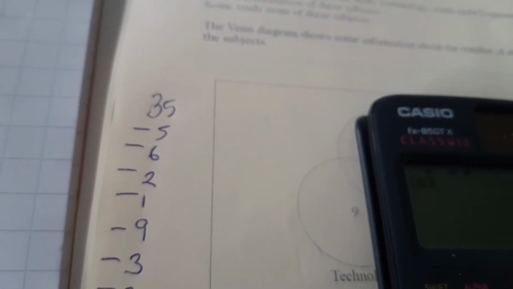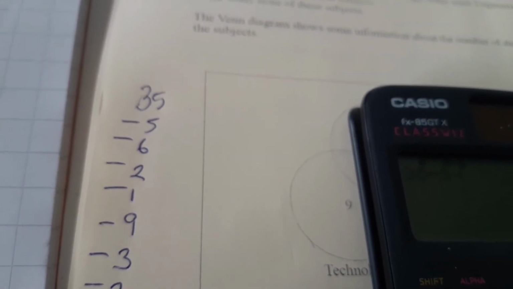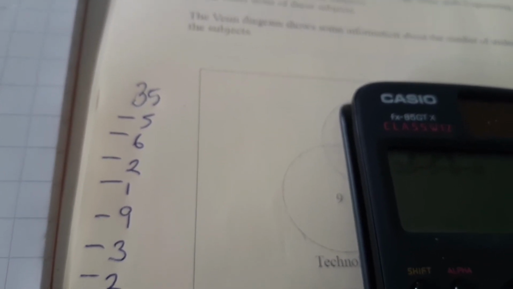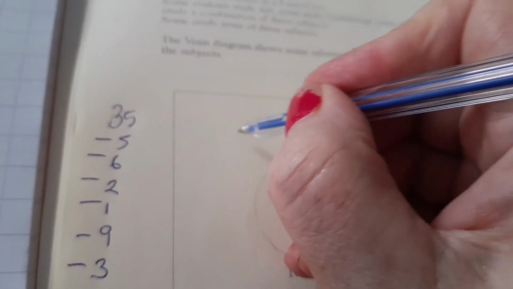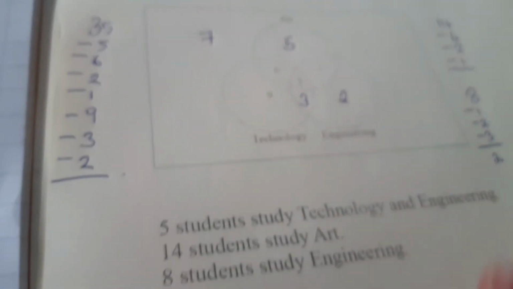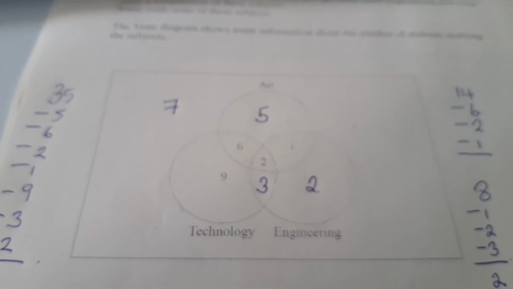And that will leave us with what's outside. So start with 35, take away 28, and you're left with 7. So your 7 can go up here, can go up there, wherever, as long as it's outside the circle. So that's the Venn diagram filled in. Okay?